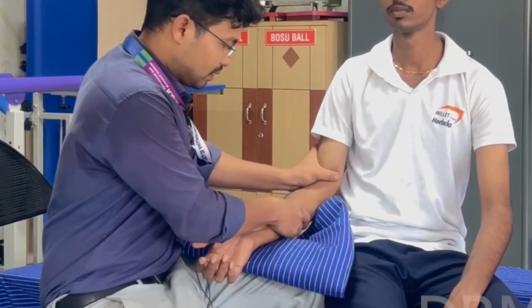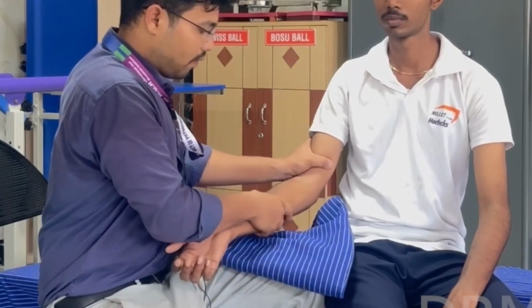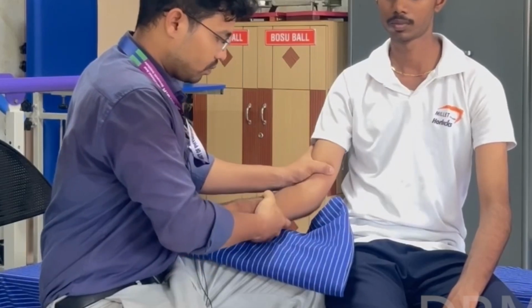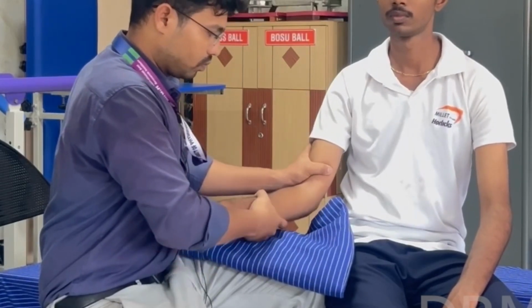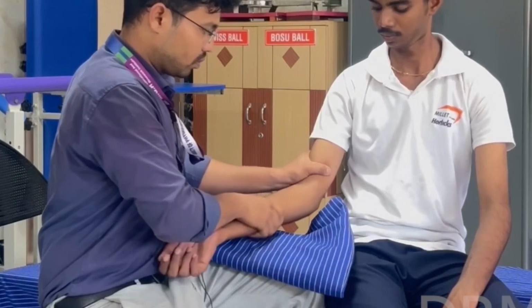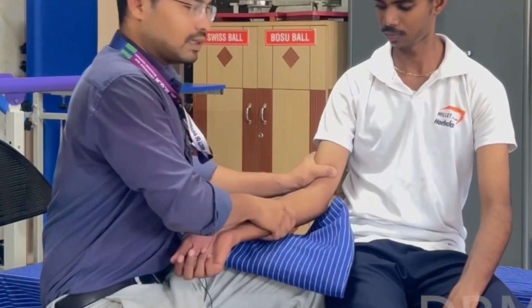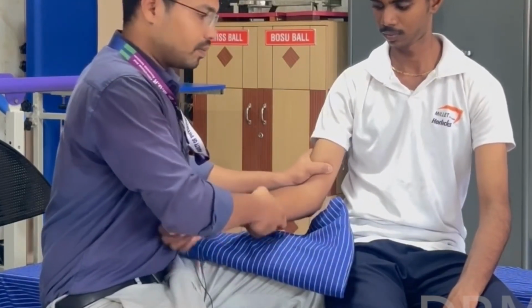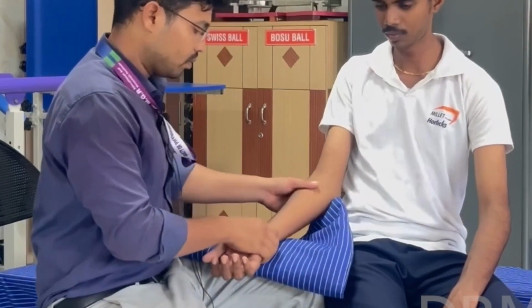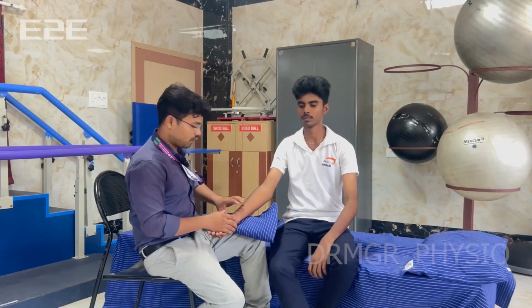I give a distraction force, then I assist the supination and pronation. This is the superior radio-ulnar joint mobilization. Now we go for inferior radio-ulnar joint mobilization.